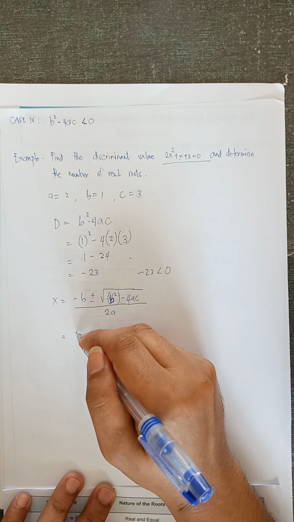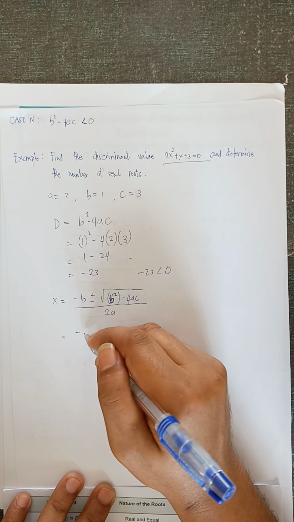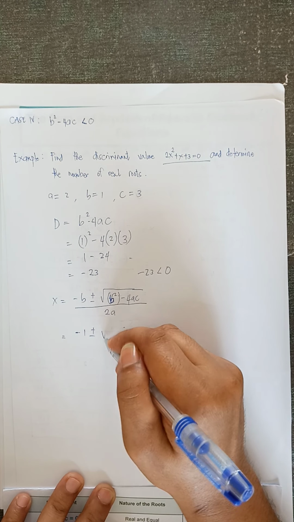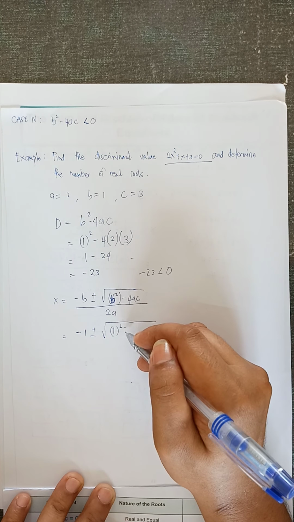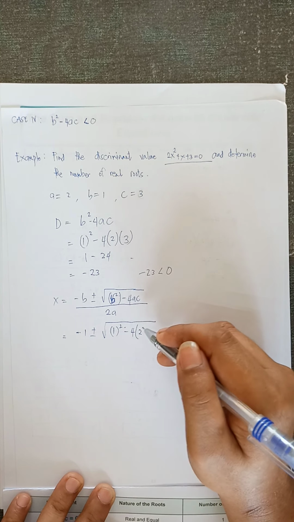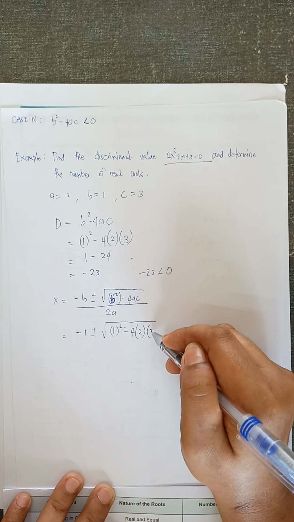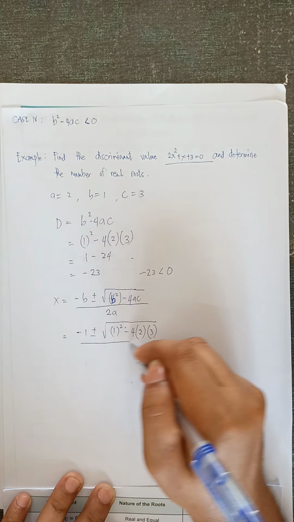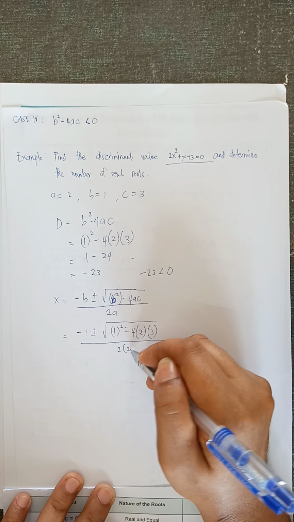So we have negative b is negative 1 plus minus square root of b is 1 again, minus 4, a is 2, c is 3, over 2a, and a is equal to 2.